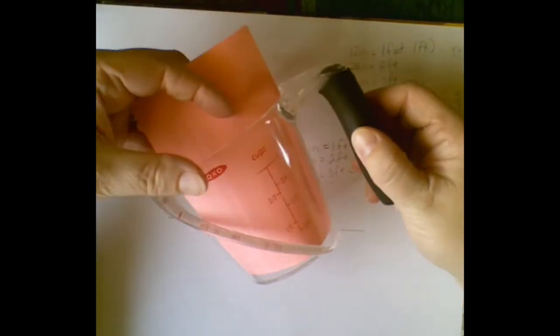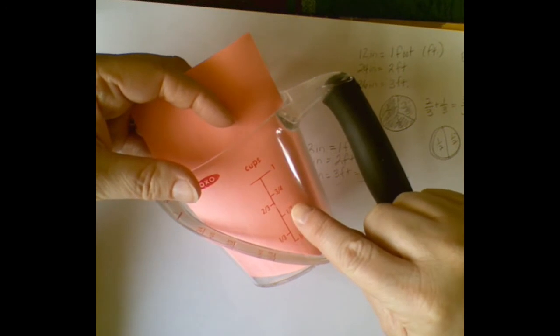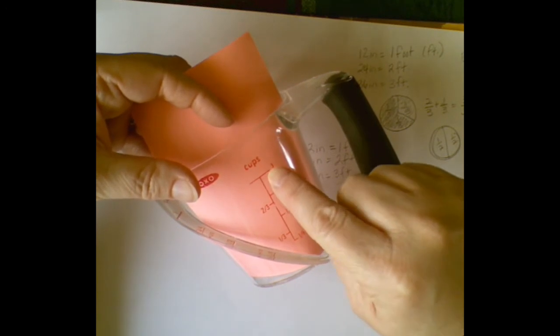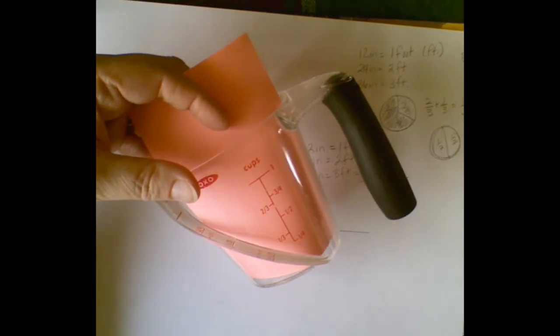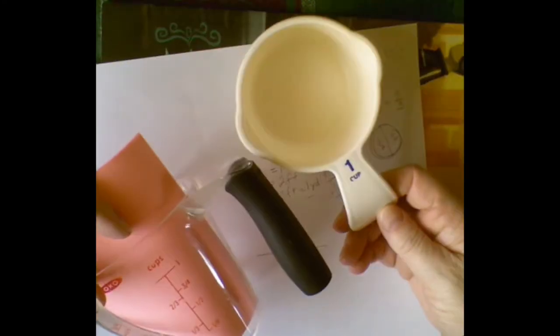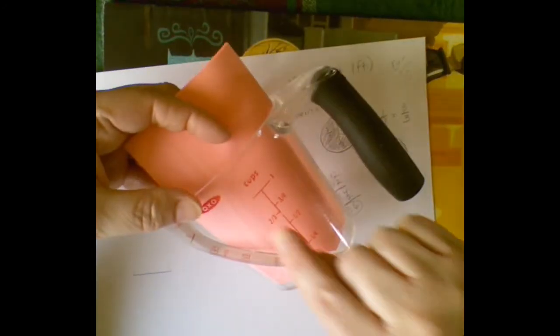You can see on the side here, we've got 1/4 of a cup, 1/2 a cup, 3/4 a cup, and a cup. So if I would measure from here to here with water, and then I would put it into this 1 cup, it should be exactly the same, okay? And then on this side, just the thirds.